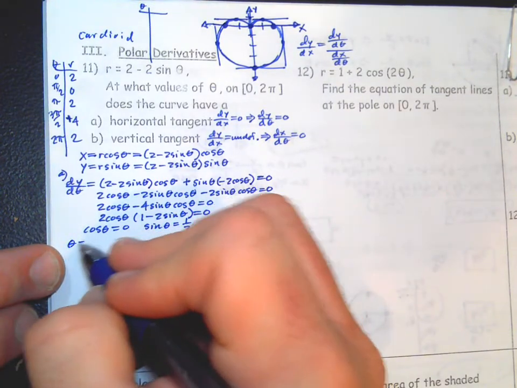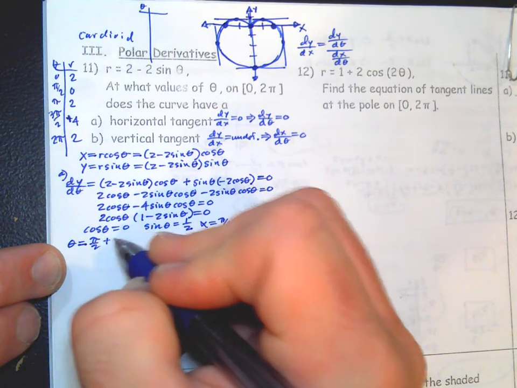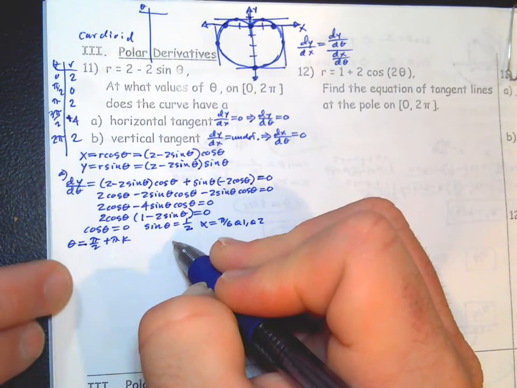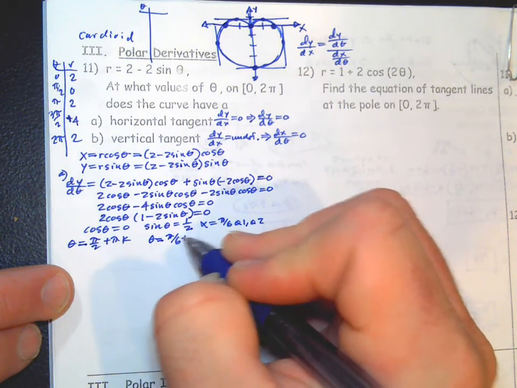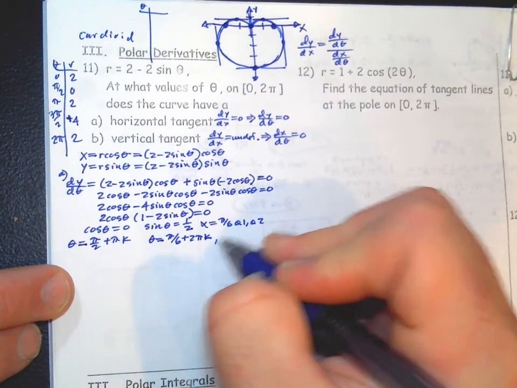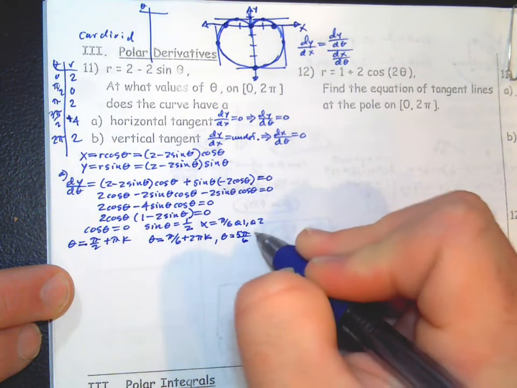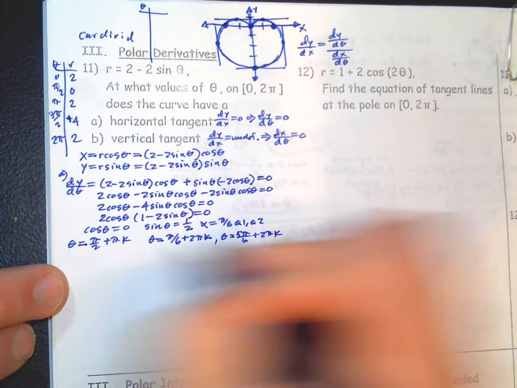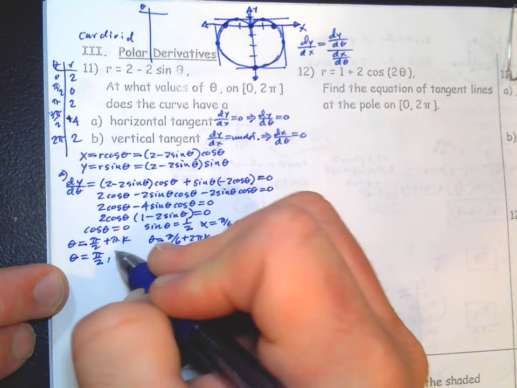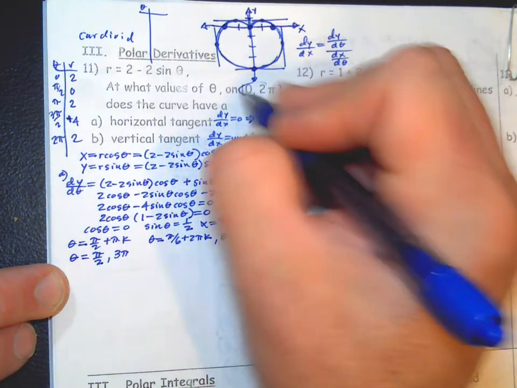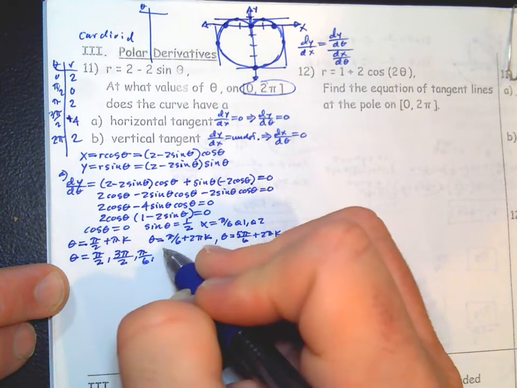This is going to be theta equals pi over 2 plus pi k. This is going to be theta equals pi over 6 plus 2 pi k. And theta equals 5 pi over 6 plus 2 pi k. So theta equals pi over 2, 3 pi over 2, and we're just looking from 0 to 2 pi, and pi over 6, and 5 pi over 6.